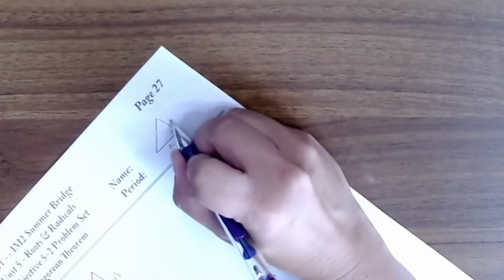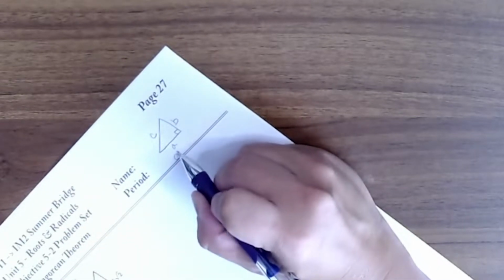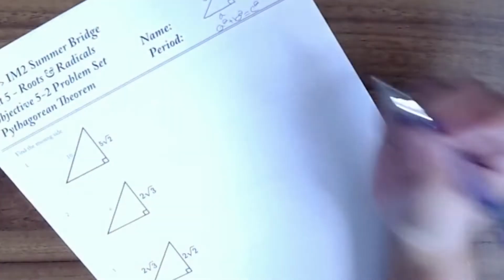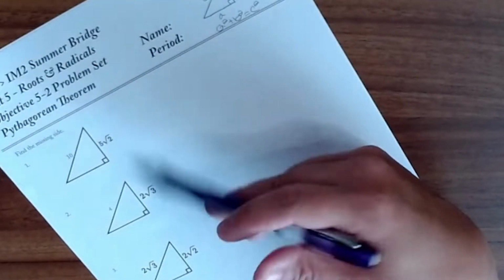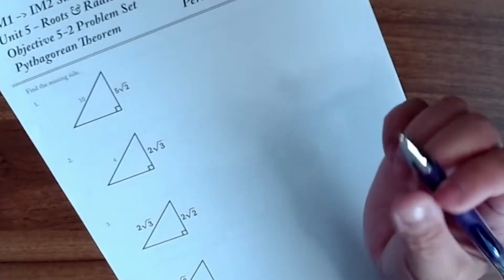If I have a, b, and c here, the Pythagorean theorem says that if I have a right triangle, then a squared plus b squared is equal to c squared. Essentially, we're going to look at some of these questions. I'm going to do a couple of these triangle ones on the front, and then a couple of word problems on the back side, okay?